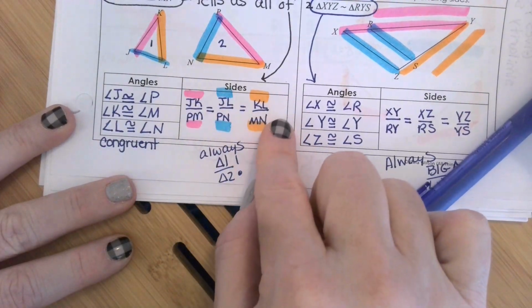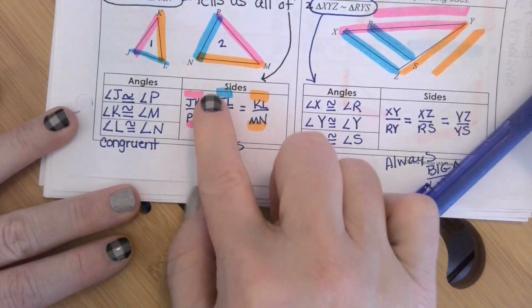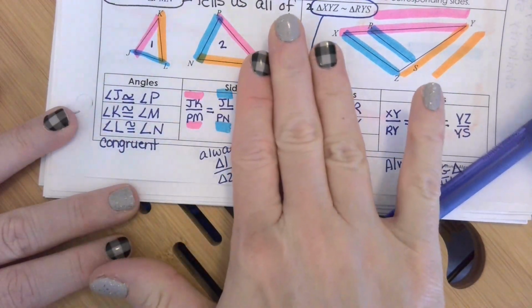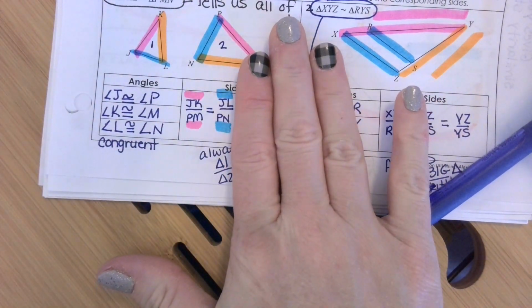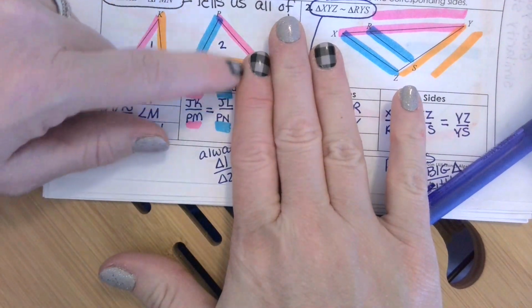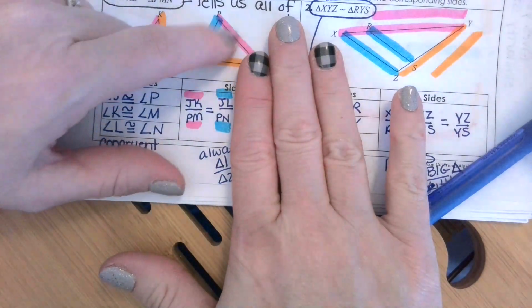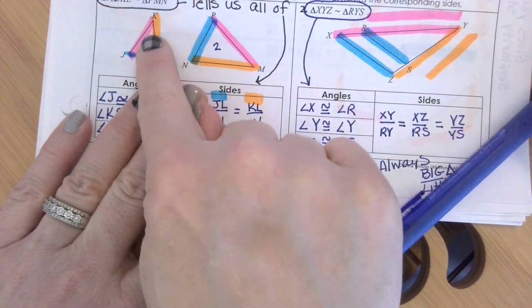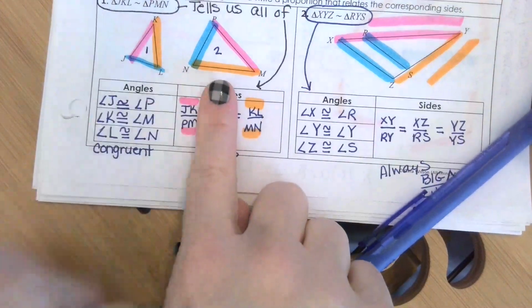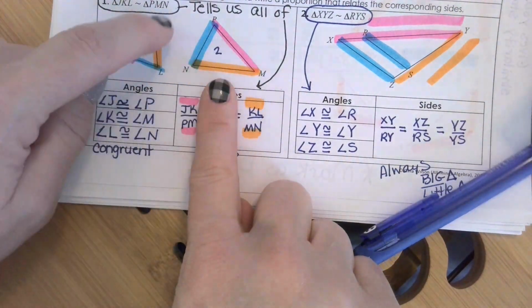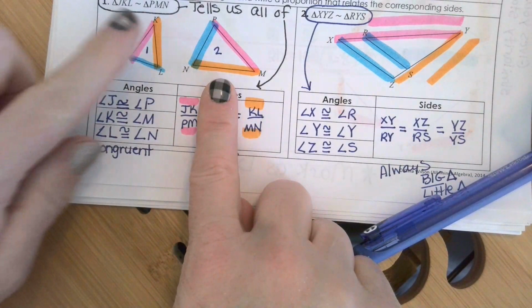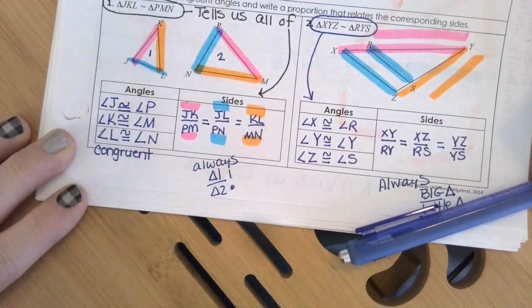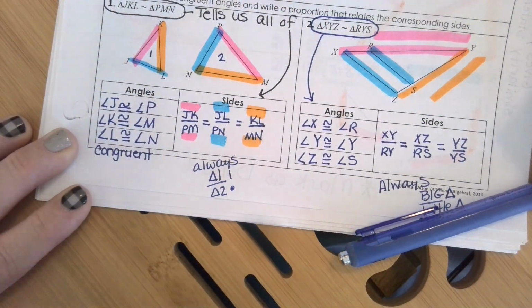So look at the colors. Look what I did. I wanted to show you that the way I set these up using the letters shows that I can make a proportion out of any two of these. I could say pink over pink equals blue over blue. What if I wanted to say blue over blue equals orange over orange? Or I could say pink over pink equals orange over orange. Notice I always went 1 over 2 equals 1 over 2. That is what we're going to be doing a lot of in just a few minutes.